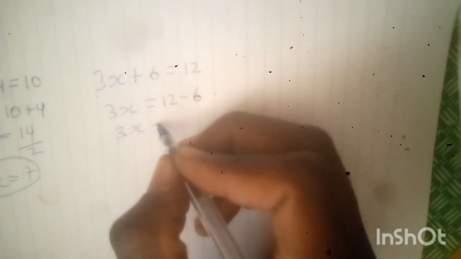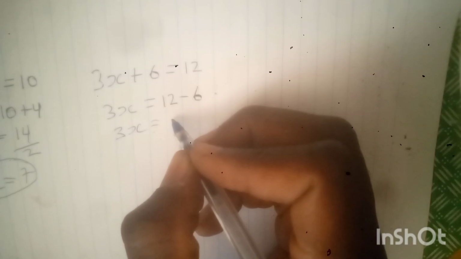Okay, 3x is equal to 12. So now the positive 6, which is moving across the equal sign, now becomes a negative, as we said earlier in the other equation where the minus 4 became a positive 4. Now the positive 6 becomes a negative 6, so minus 6. So 3x should be equal to 12 minus 6, we have what?